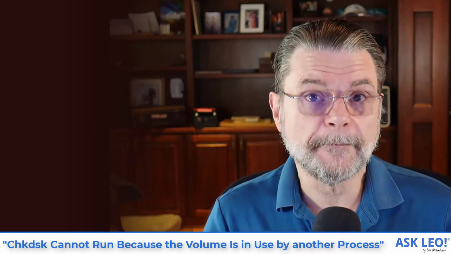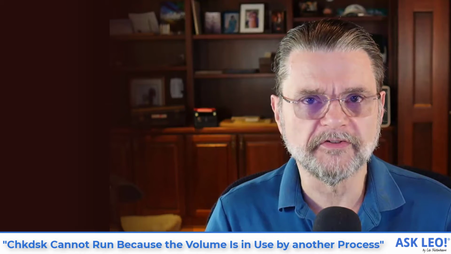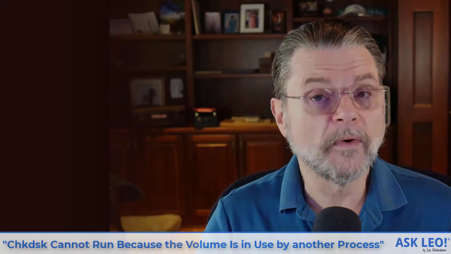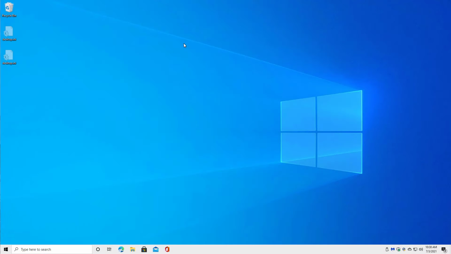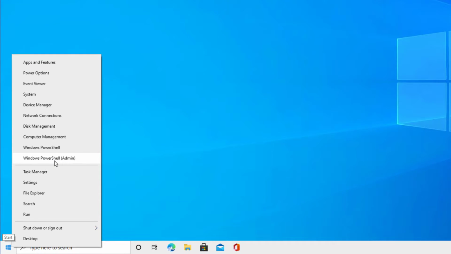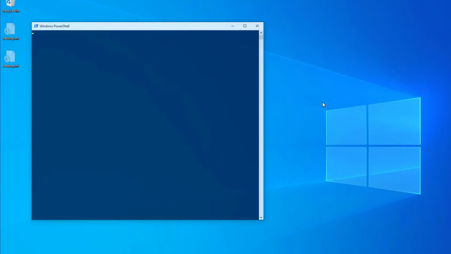So, "Chkdsk cannot run because the volume is in use by another process" is a very confusing message that people often get when they try to run Chkdsk. Let me show you real quick exactly what it looks like and what happens. So here we are in the Windows 10 Home machine. I'm going to run an administrative command prompt, or PowerShell in this case, it doesn't really matter.